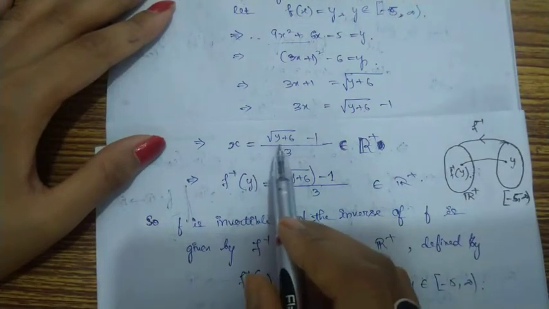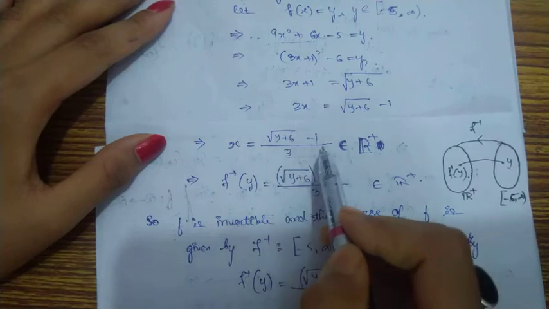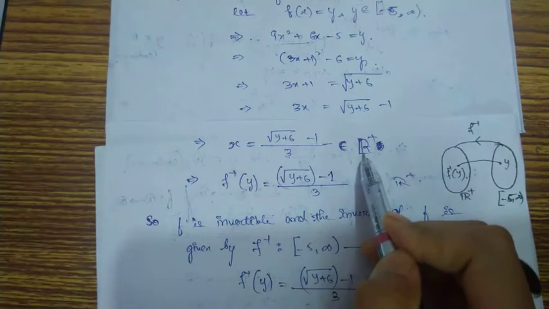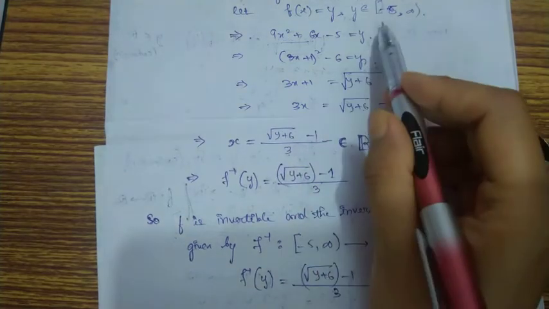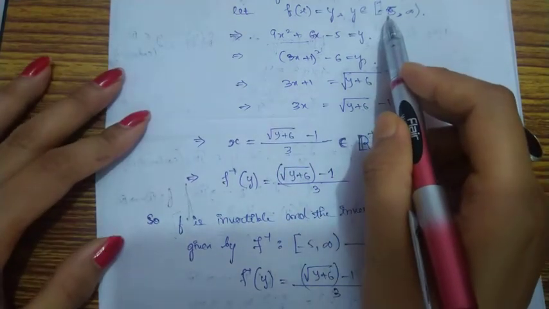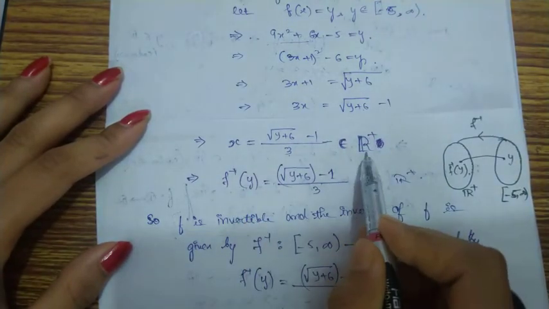So x equals root over y plus 6 minus 1 divided by 3, which belongs to real positive. For any y in -5 to infinity, we get such an x, which will be real positive.